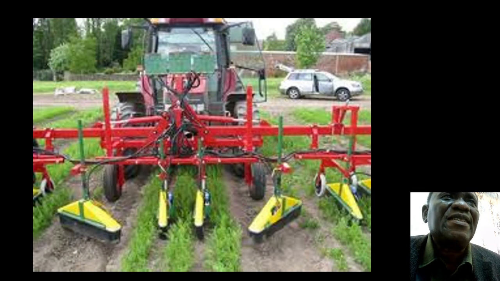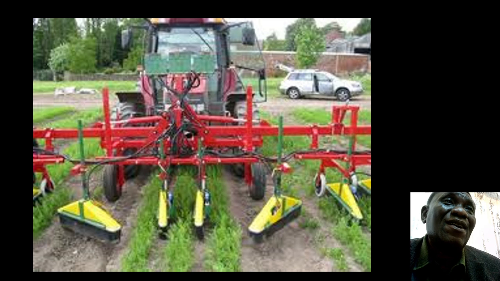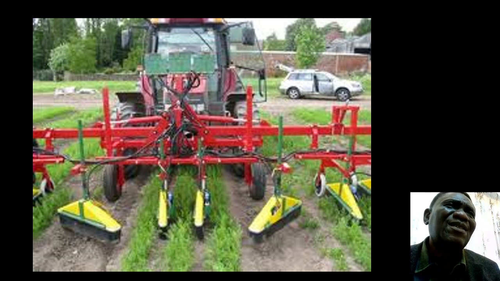Here we've got a picture with a tractor with nozzles fitted with shields, and the herbicide is being directed in the inter-row spaces to target the weeds. Even if the crop is that short, as long as the shield is protecting the crop, we can easily kill the weeds.